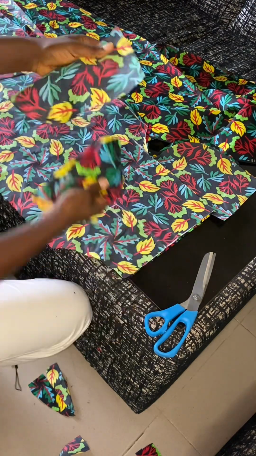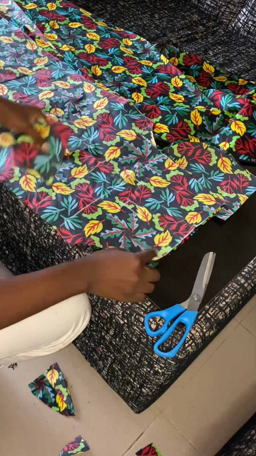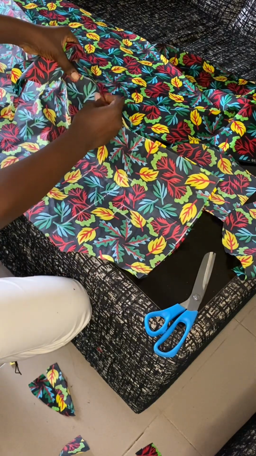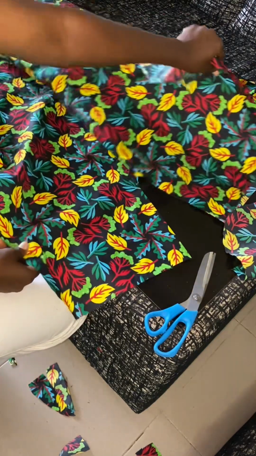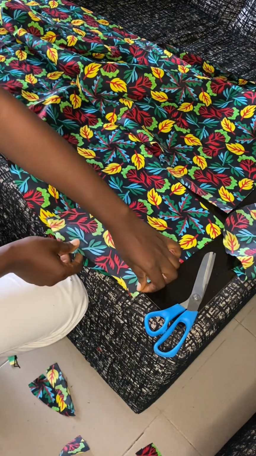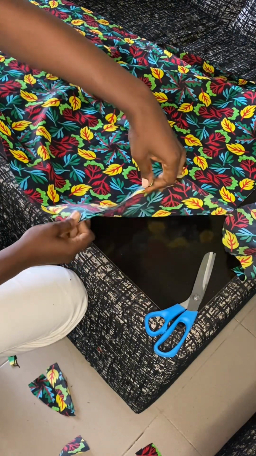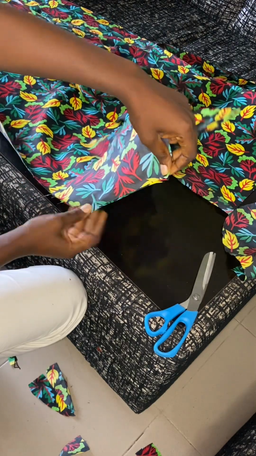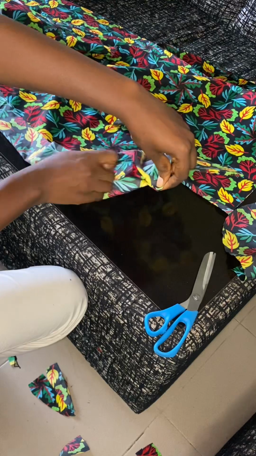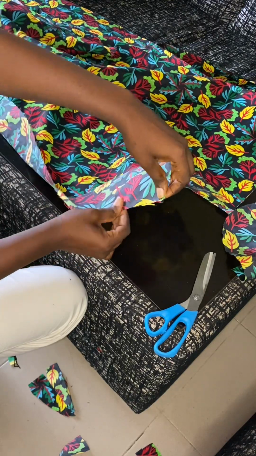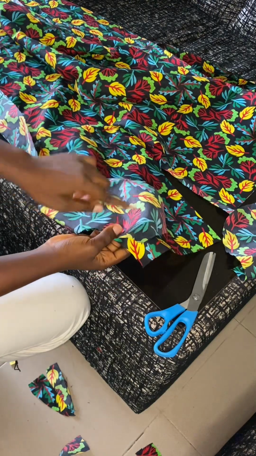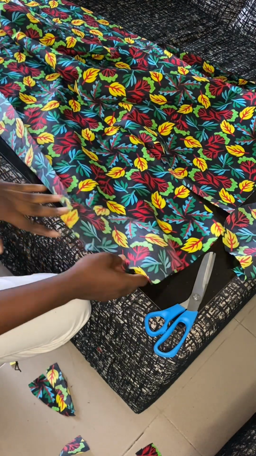So I'll quickly show you guys how to go about joining this. After joining the crotch line, you go ahead to open it up that way, and this is how you place the pocket, right side facing each other. I took one part off, and this is just one part for the other part of the pocket. So you go ahead and sew it the way I'm showing you. Let me do that, and I'll get right back to you.